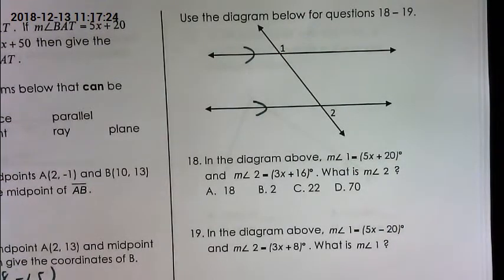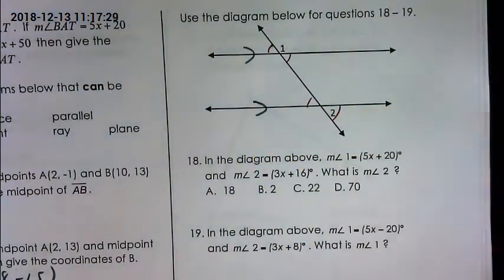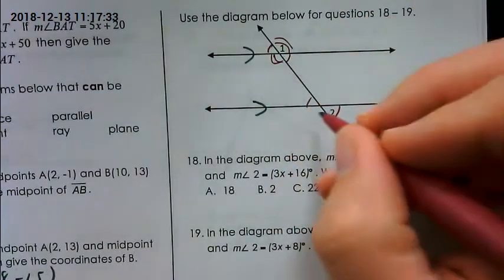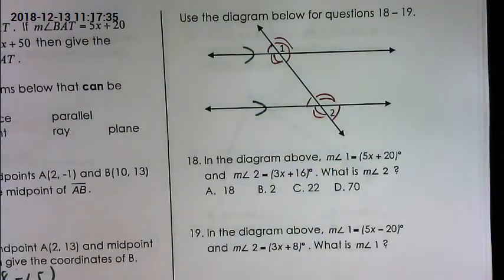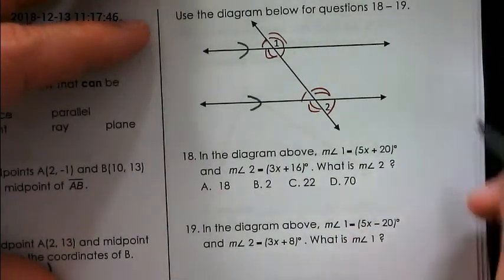So if these are parallel lines, then all the acute angles here should be congruent. All the obtuse angles should be congruent. Any combination of one obtuse and one acute from this should be supplementary. So 1 and 2, one was obtuse, one was acute. These must be supplementary. They must add up to 180.